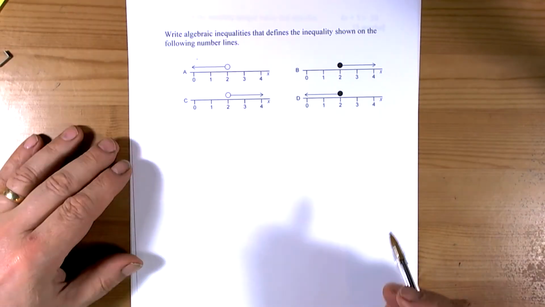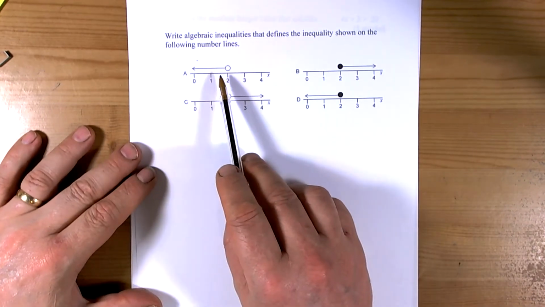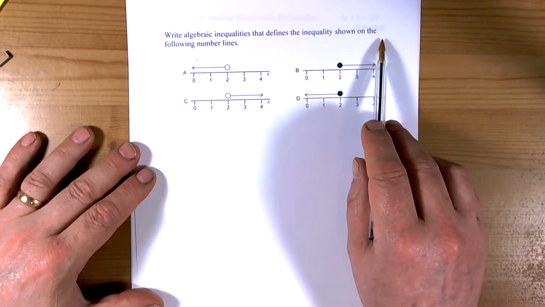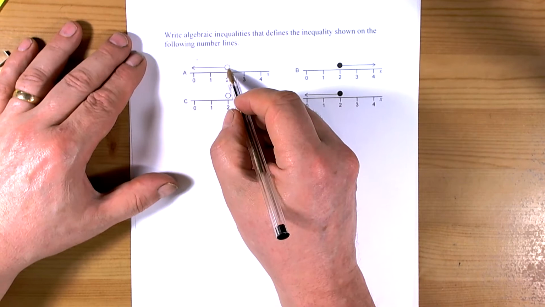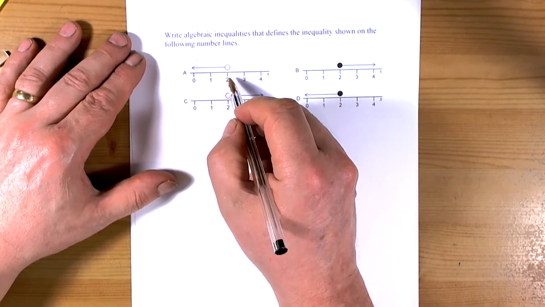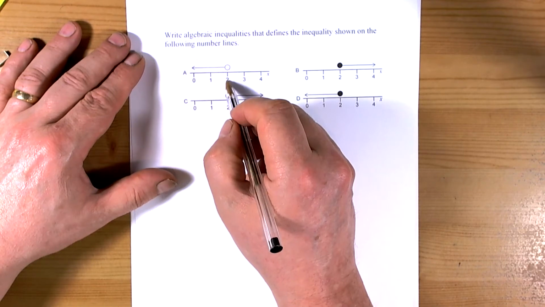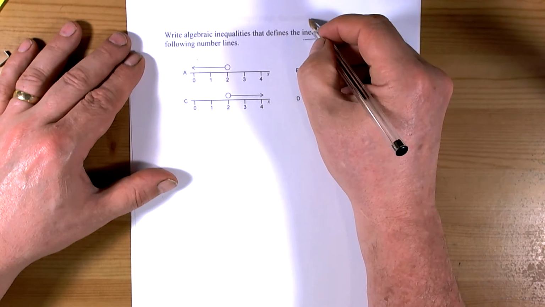Right, so we're looking at some inequality review. Here we've got some number lines drawn, and we want to write algebraic inequalities that define the inequalities shown. We need to remember that the circle is a way of showing that the number it's above is either included or not included within the inequality. So under "the what do we know", what do we know?